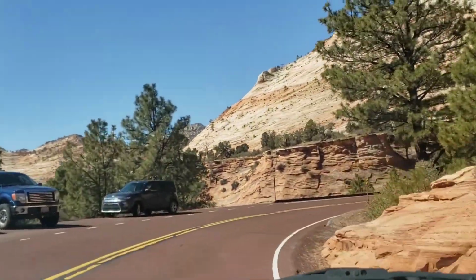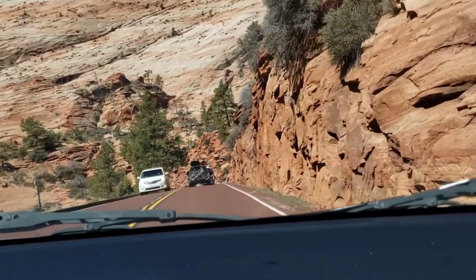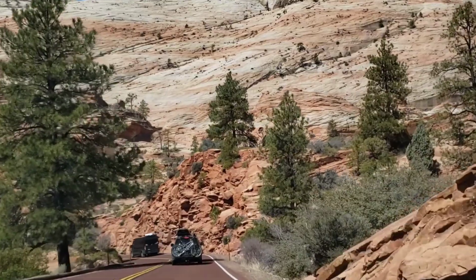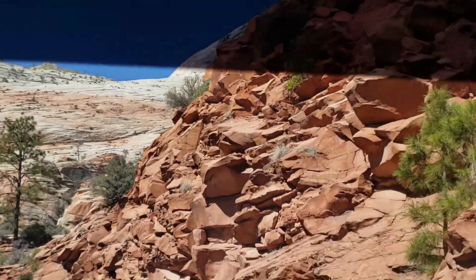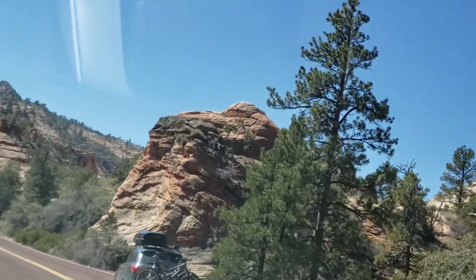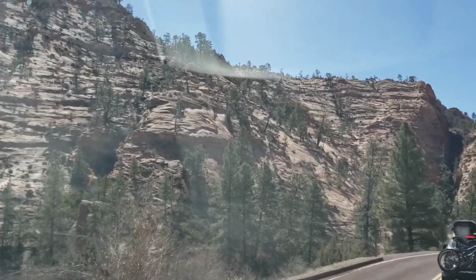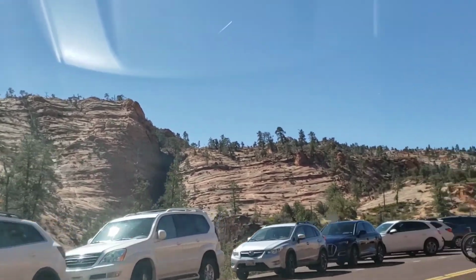You cannot slow down because there's a lot of traffic. So we just have to be content with letting our cameras, our GoPros, do the work. We are in the thick of the canyon. We are inside the canyon itself. We're not looking from afar. We're on it. We're inside.